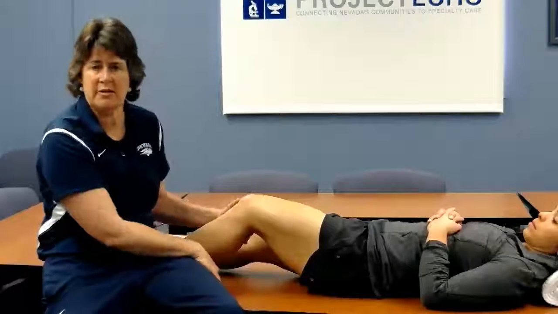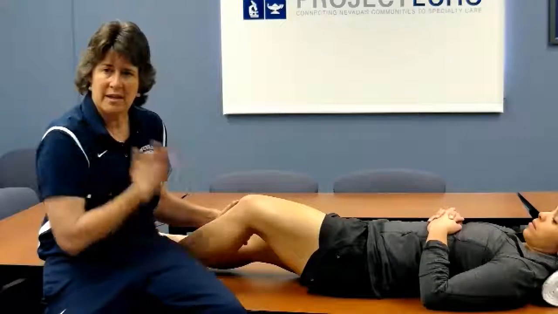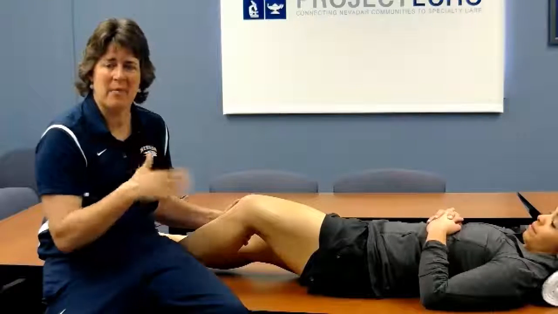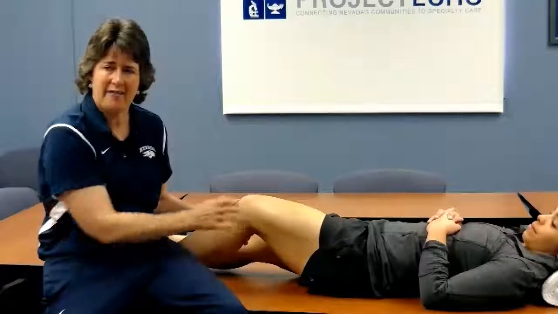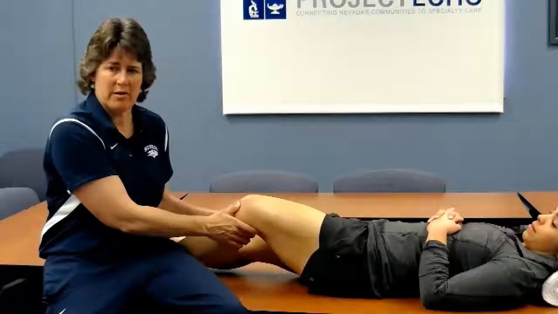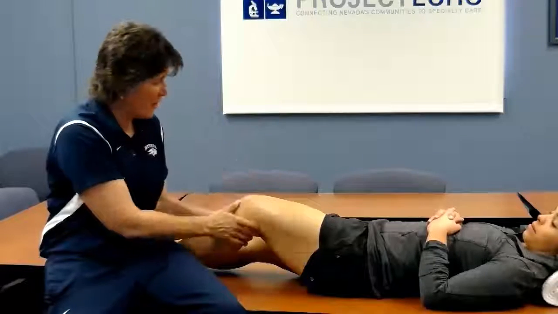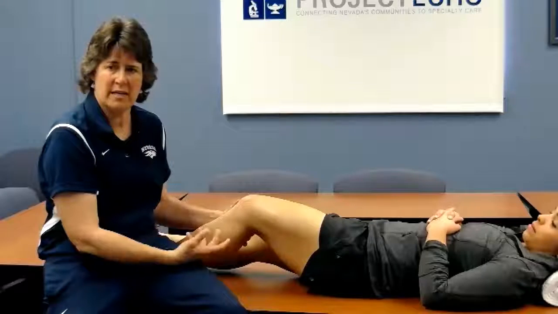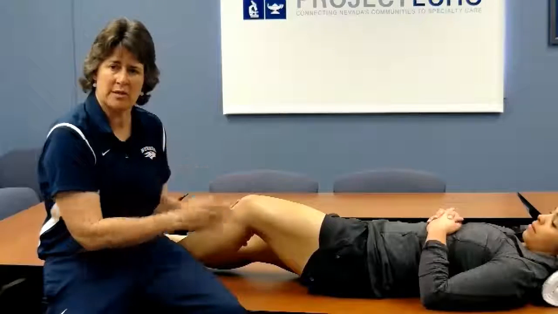But I find pretty good luck, when I can't get them better with that, using nitroglycerin patches. So I tell the patient, this is a medicine that we give people for heart disease, but you're going to put it on your knee, and I'll have them cut a 0.1 milligram patch in half, and they put it on for 12 hours. So I'd say to her, put it on before you go to bed, take it off in the morning. And if you leave it on for 24 hours, you develop some tolerance to it.